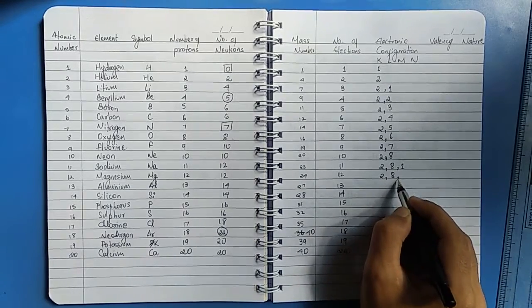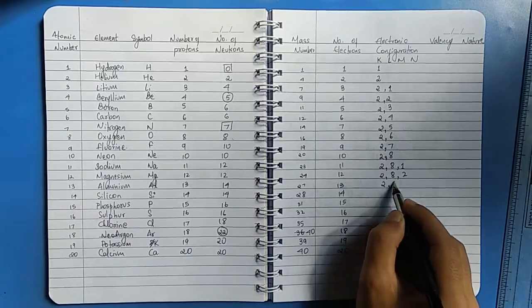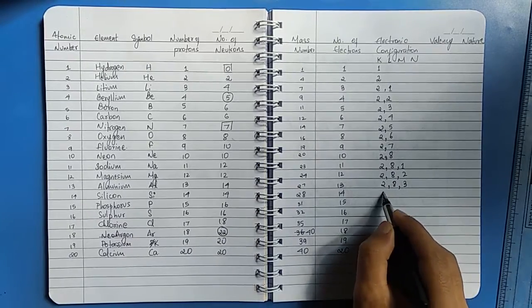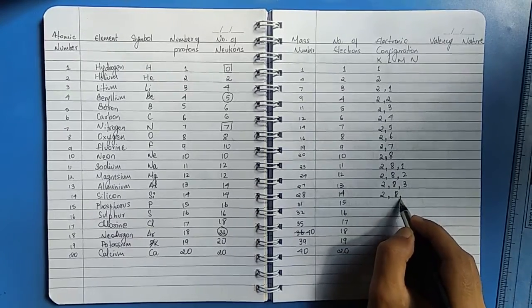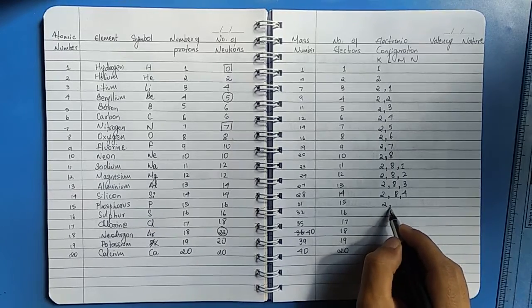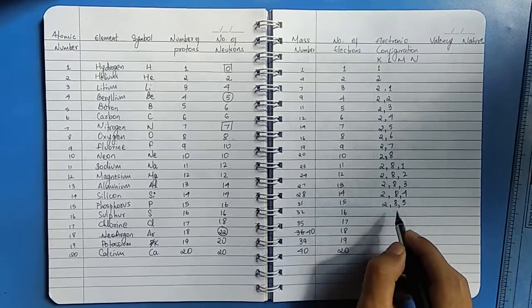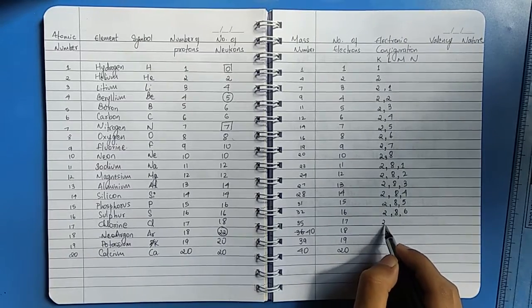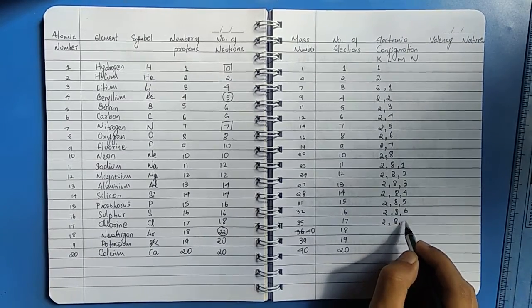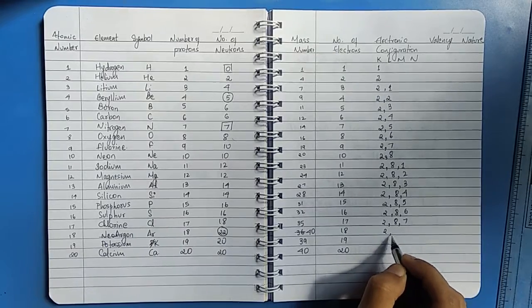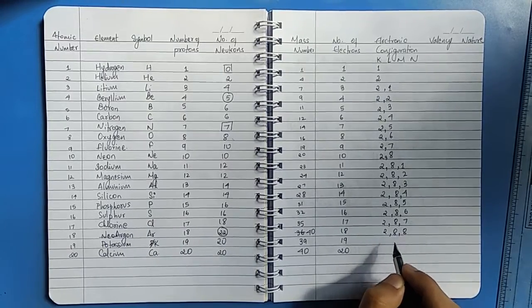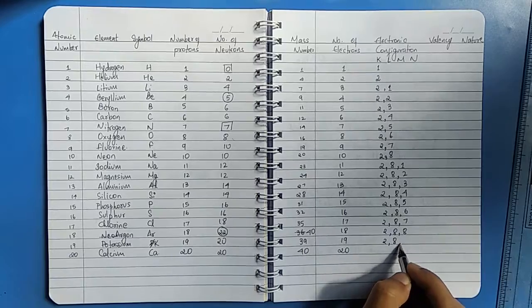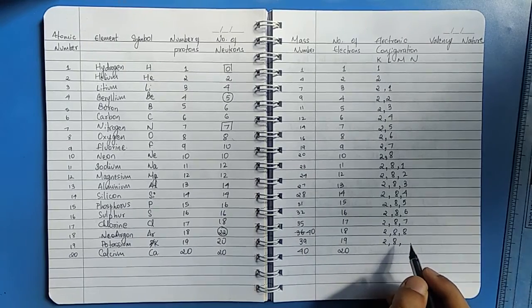2, 8, 2; 2, 8, 3; 2, 8, 4; 2, 8, 5; 2, 8, 6; 2, 8, 7; 2, 8, 8. Then for potassium, 2, 8, here there should be 9.